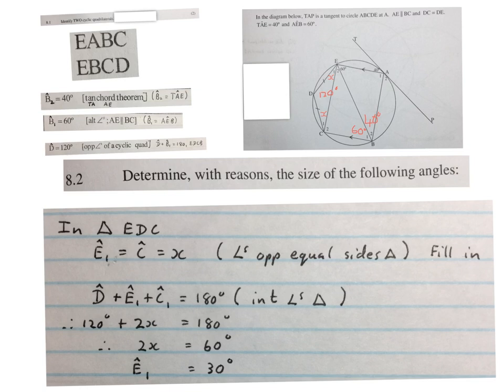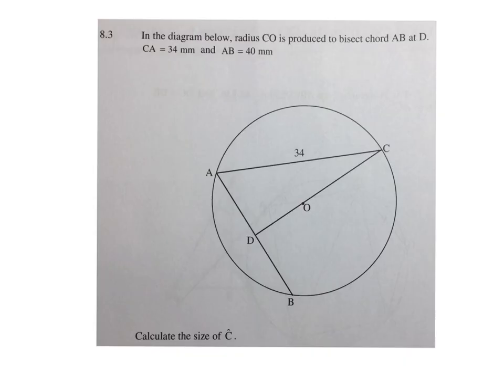Please stop the video and get your head around this answer. Next, they gave us this question. It reads, in the diagram below, radius CO is produced to bisect chord AB at D. Then they wrote, CA equals 34 millimeters, wrote it in for us. And they said, AB is equal to 40 millimeters, from there to there. They asked us to calculate the size of angle C, the angle over there.